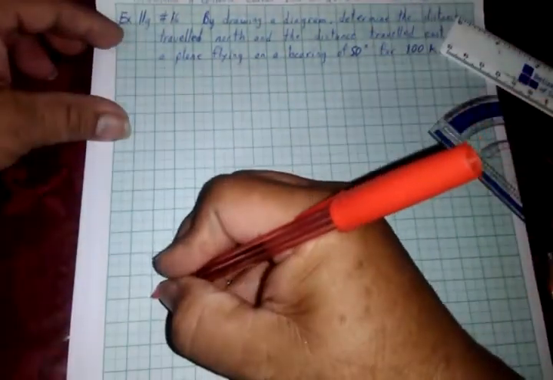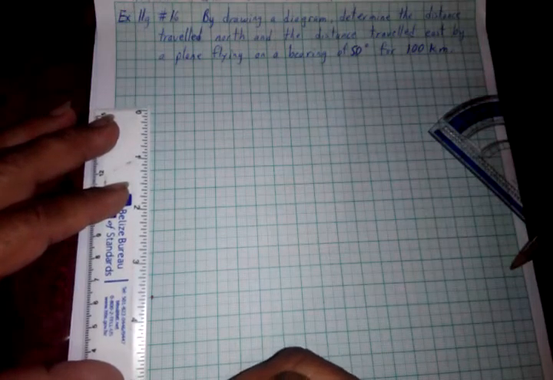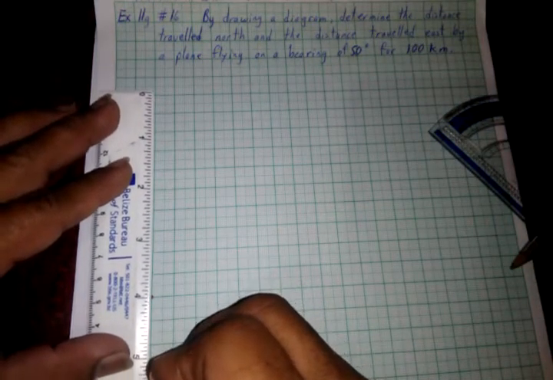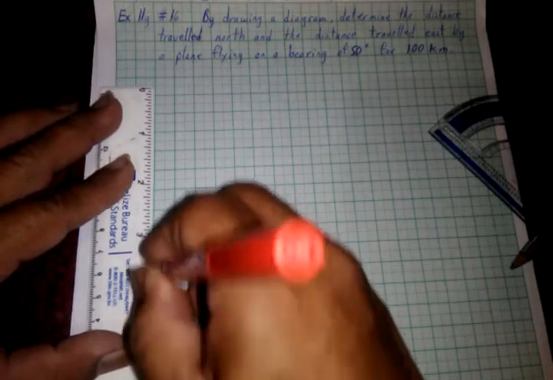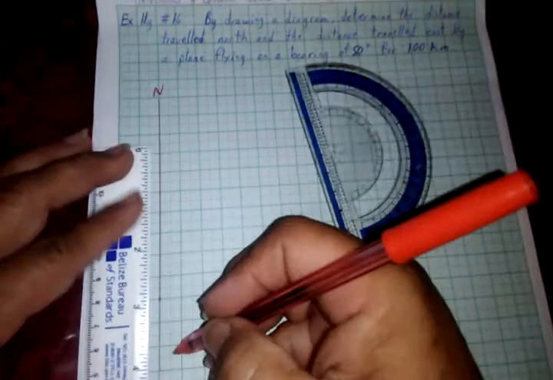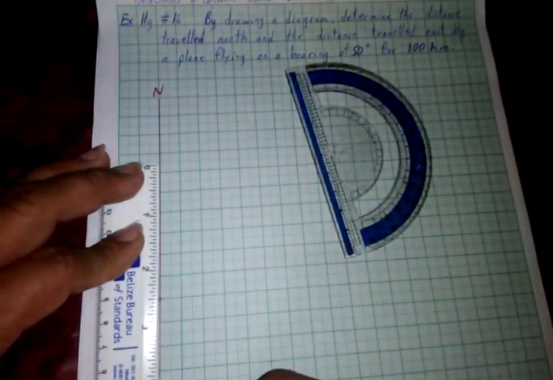So let me do this in red. That's my reference point. So I'm going to draw a line up and down. Actually, it only needs to go up, so let me do it this way. This is north. That's my reference point. I'm going to take my protractor.